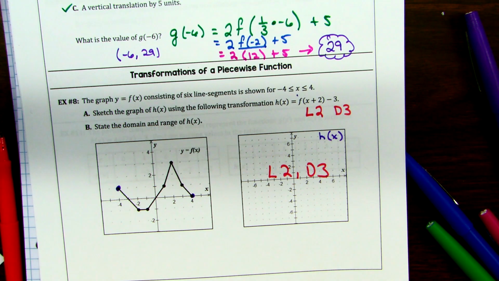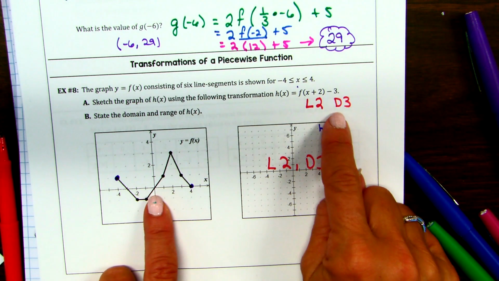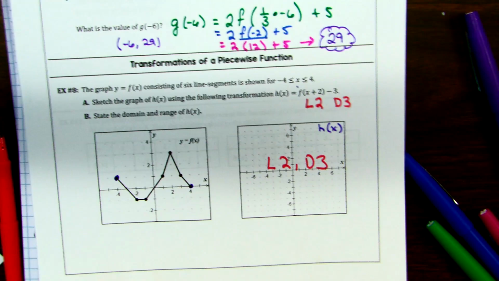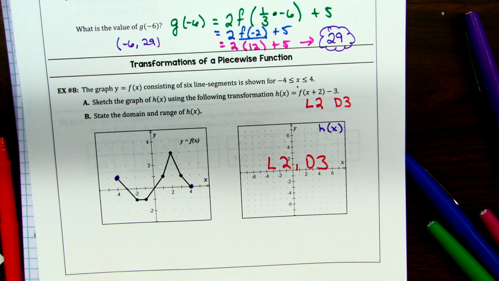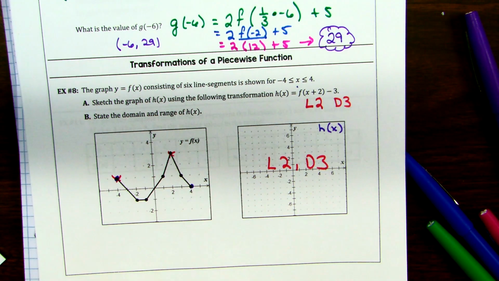Because the question on your quiz is, here's a graph, which one, A, B, C, or D, matches the transformation. So you would find the one choice where all the points are moved left 2 and down 3. You don't have to actually graph it, you just have to find the one that matches. I usually pick a couple of points, like this point and this point. It doesn't matter, pick 2 points.